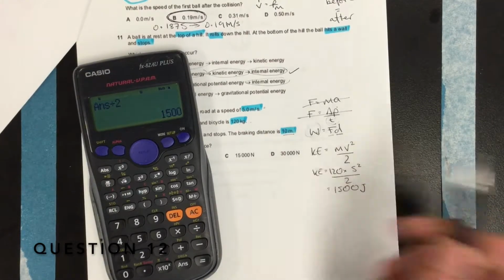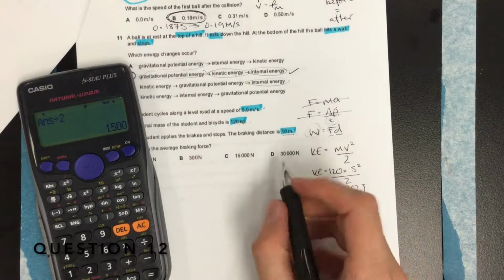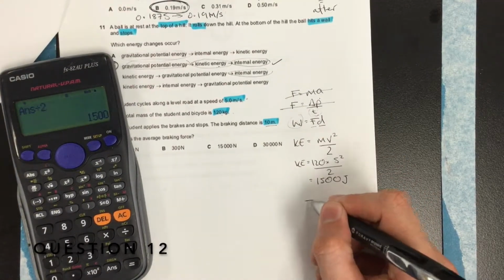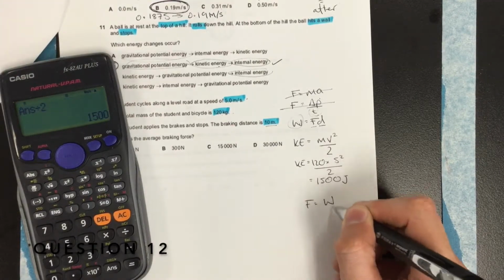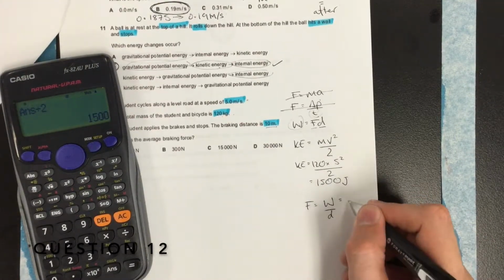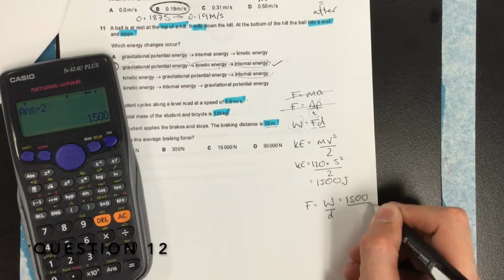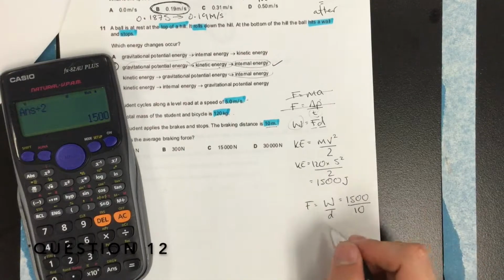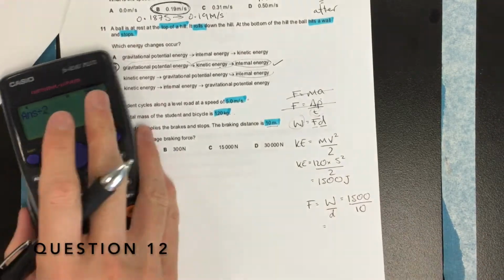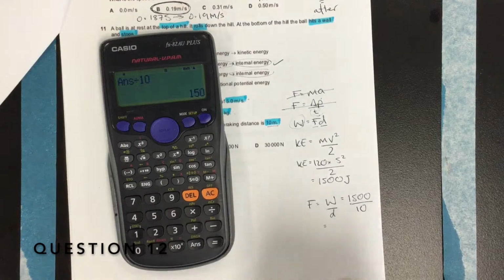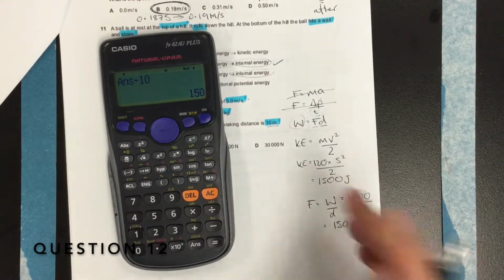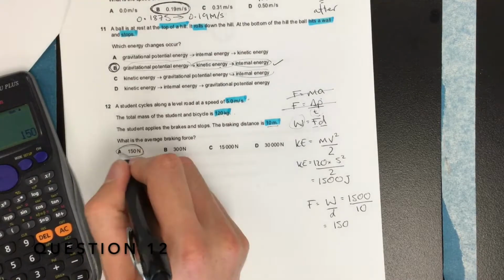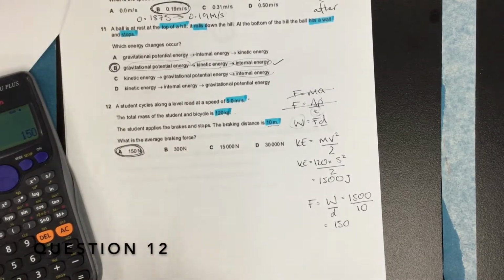So that means my work done is 1,500. I can now rearrange this. Force is work done divided by distance, which is 1,500 divided by a distance of 10 meters. So if I do that, 150. Let's check. There it is, 150. That is my answer.